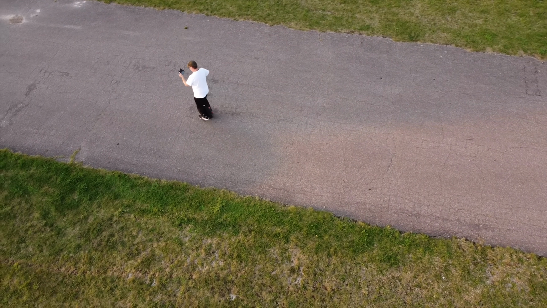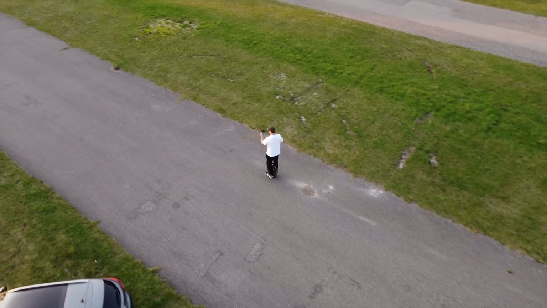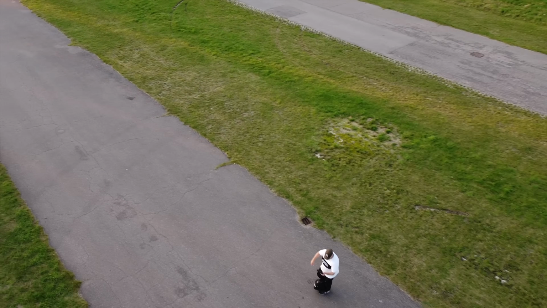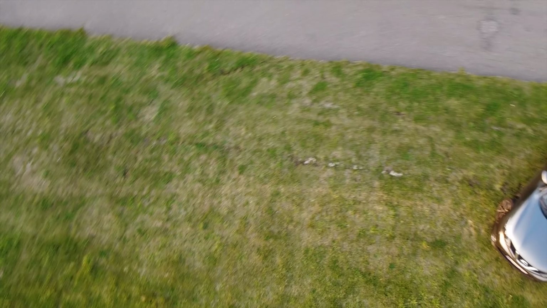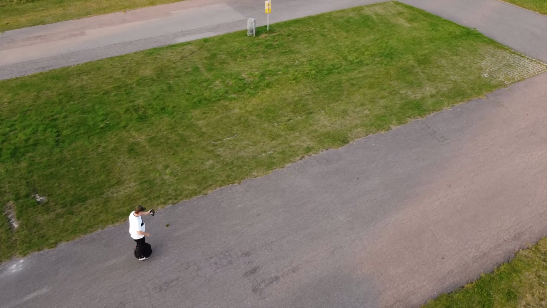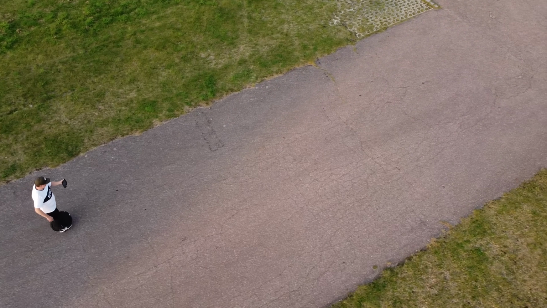Go a little bit this way. Just go slow. And then turn around. See what it does. It's trying to reposition itself to the point where I asked it to go.